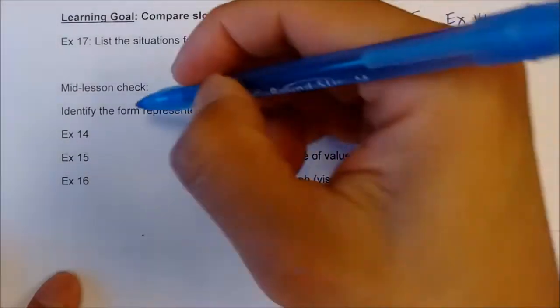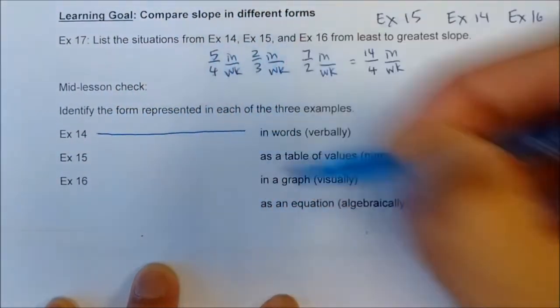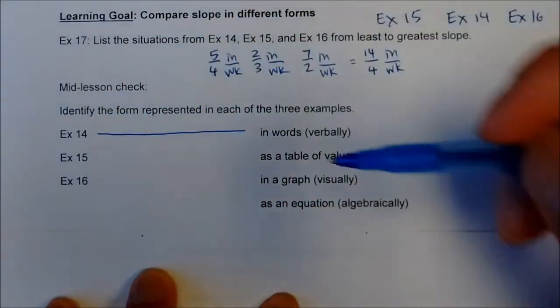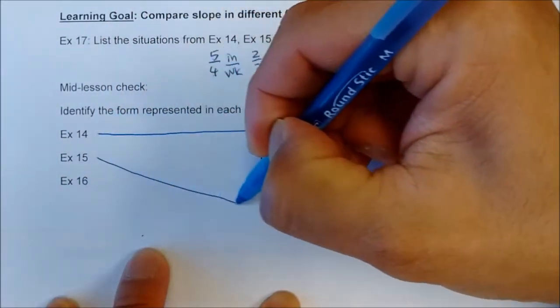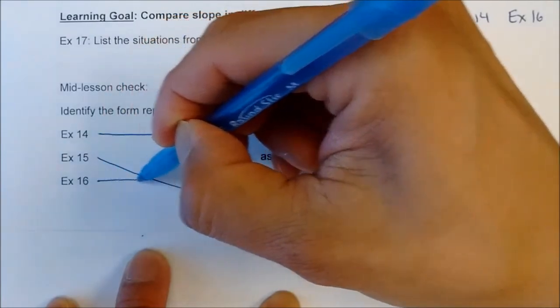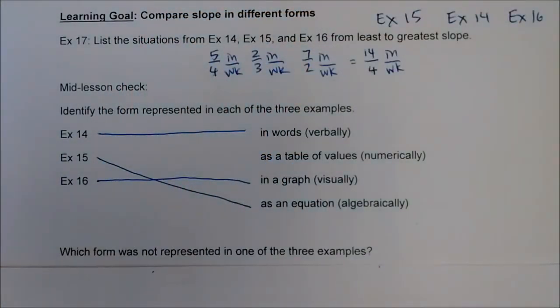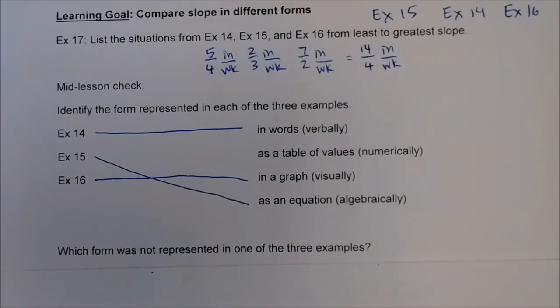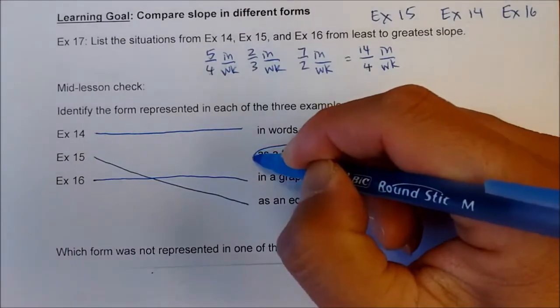So example 14 was one where we were given the situation in words. Example 15 was an equation. Example 16 was a graph. So the next question here, which form was not represented by one of the three examples? And clearly that was numerically or table of values.